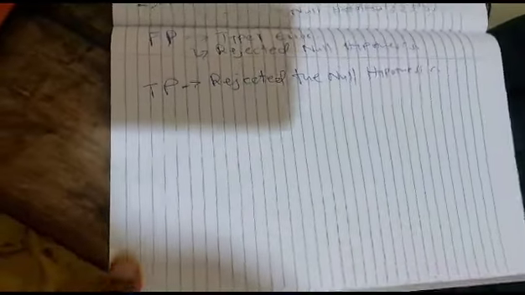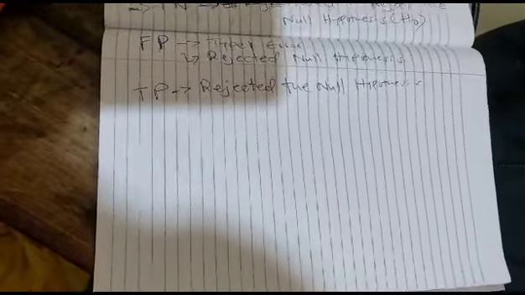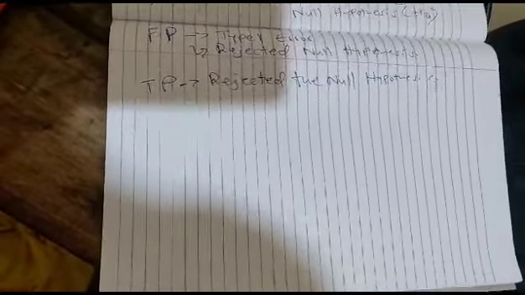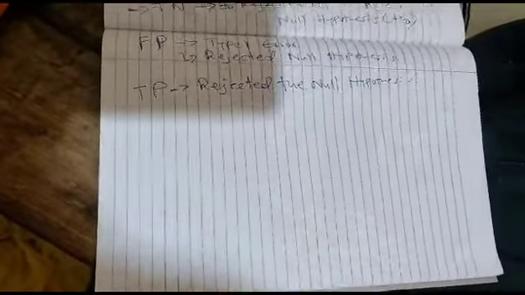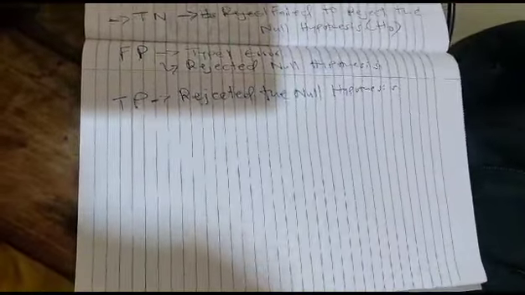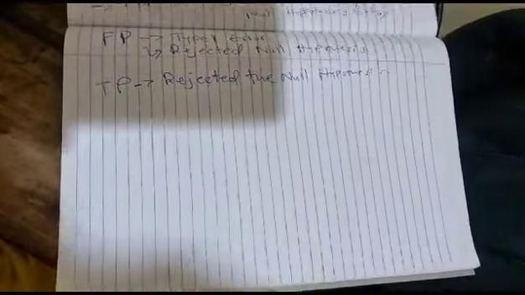The next scenario is that we know that this person is guilty, but we don't have enough evidence to prove that this person is guilty. So since we don't have enough evidence, we'll say that this person is not guilty.